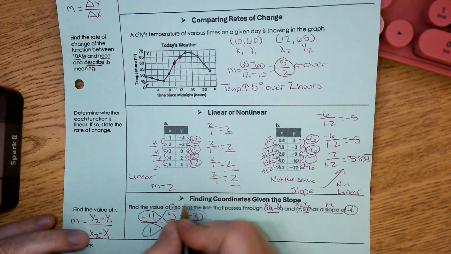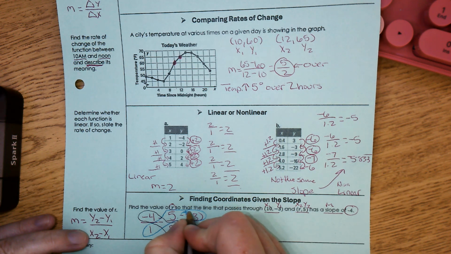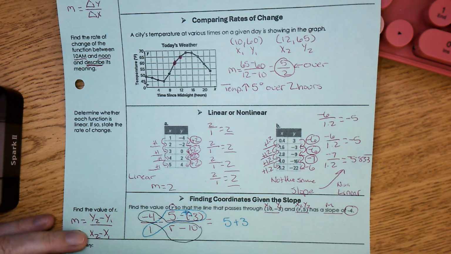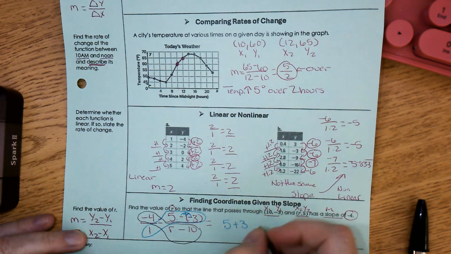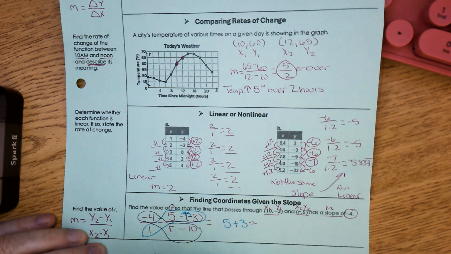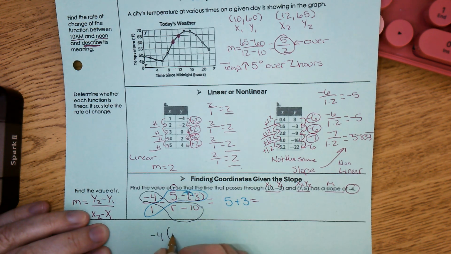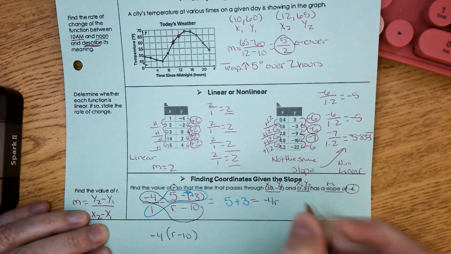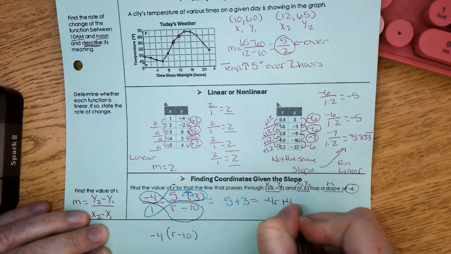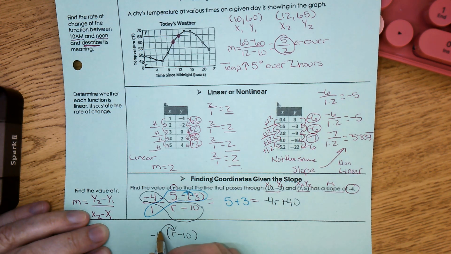All right, so a negative times a negative is a positive. So this blue side is 5 plus 3 equals. Now what we're doing is minus 4 times r minus 10. So minus 4 times r is minus 4r. Minus 4 times minus 10 is plus 40. So all we did was distribute that negative 4 to both of these terms.